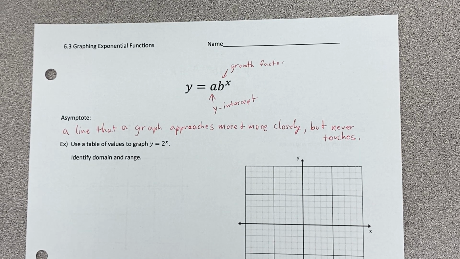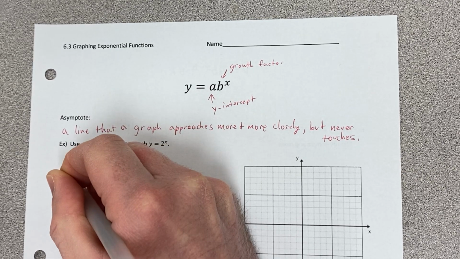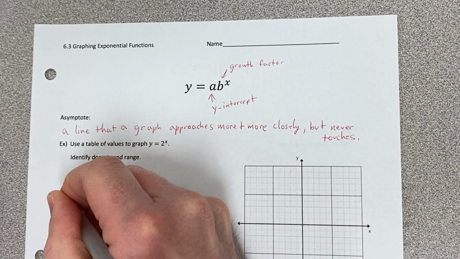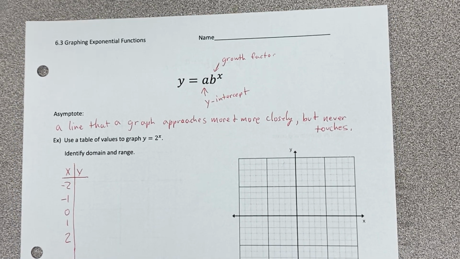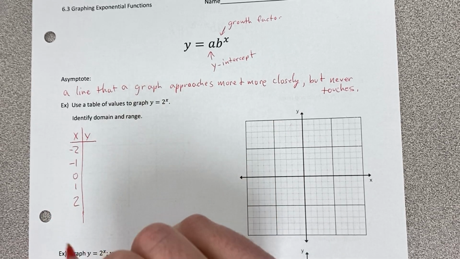So what we're going to do is use a table of values to graph y equals 2 to the x. This is kind of like a parent graph of exponential functions. It's one of the most basic ones you could do. And when we graph anything for the first time, we're just going to make a table of values. Typically we would do -2, -1, 0, 1, and 2. It's a good idea to use some negatives. Sometimes weird things happen at 0, and positives are a good idea. So let's plug these in and figure it out.